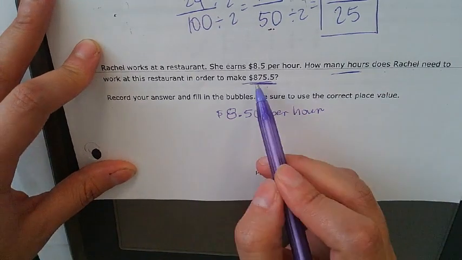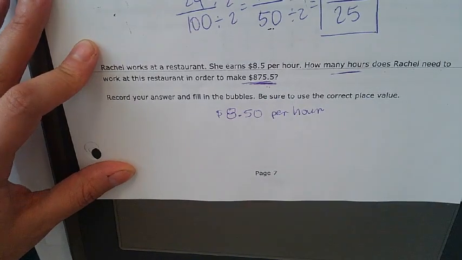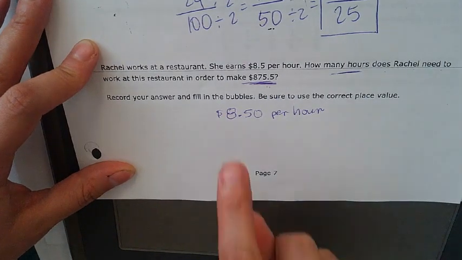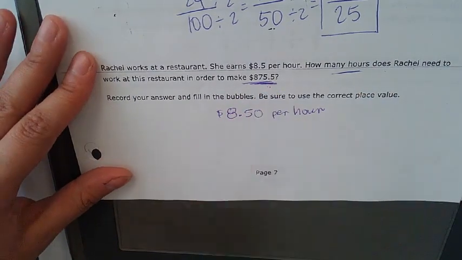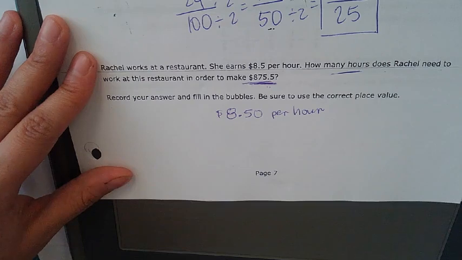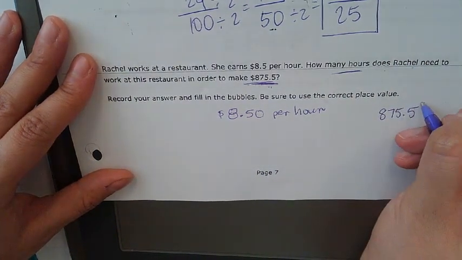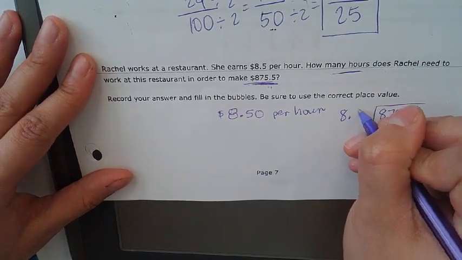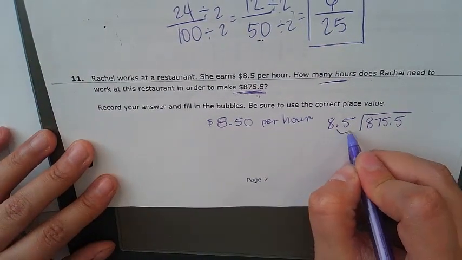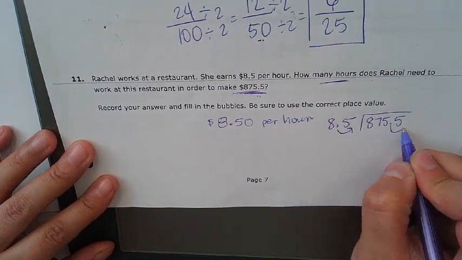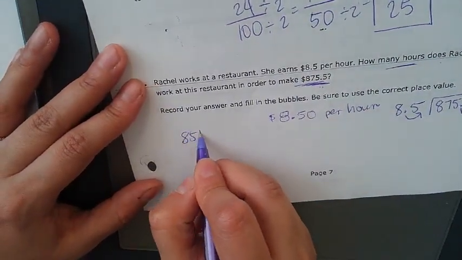Well, they told you the total amount that she needs to make. So what can we do to find how many hours she needs to work to make $875.50? Divide 875.50 and 8.50. Good observation. Okay, how do we divide decimals? Move the decimal to the right here. Move the decimal here.